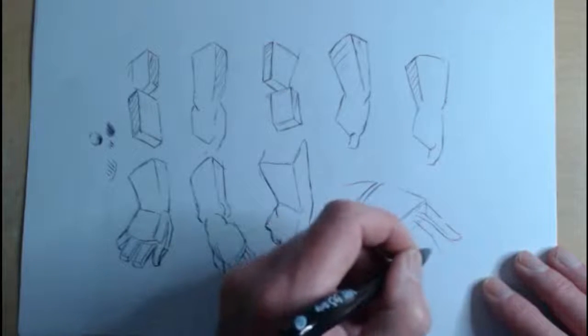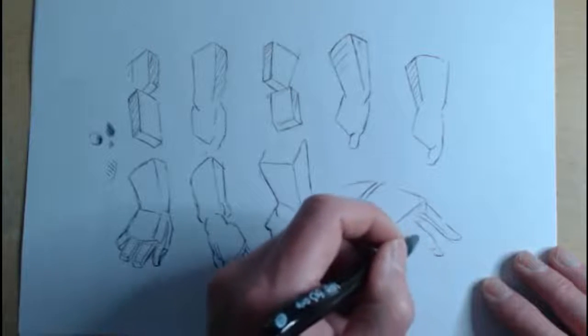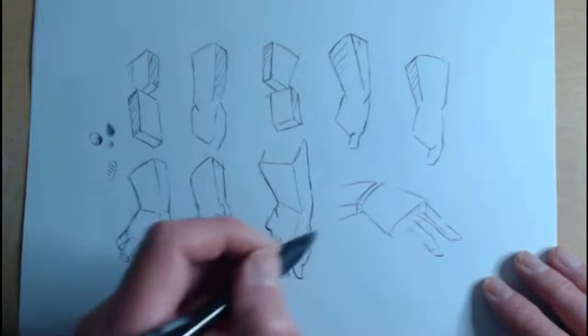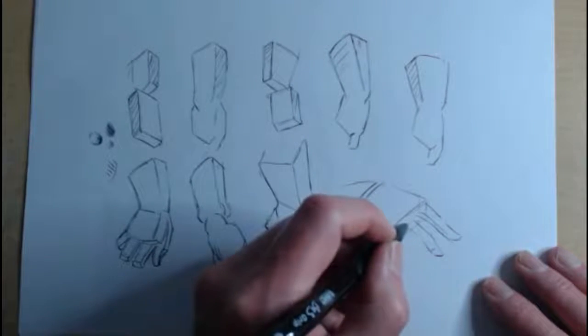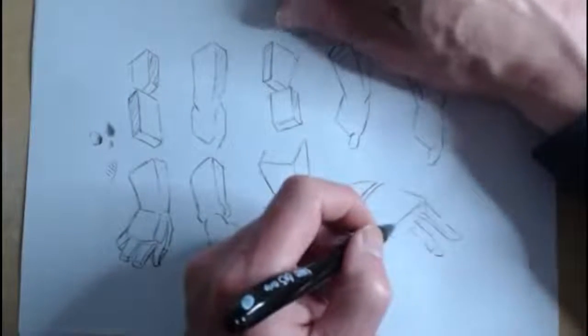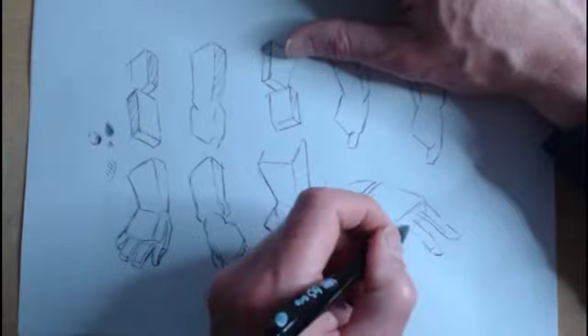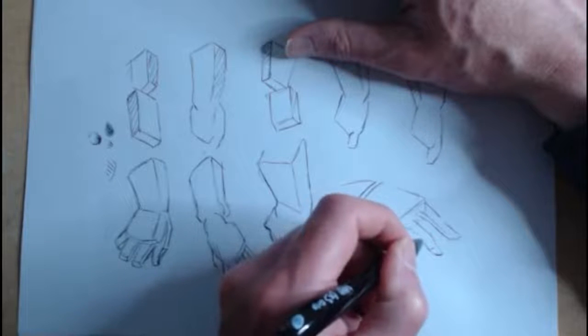That's what I'm trying to do on these low drawings, getting more into more realistic renderings.